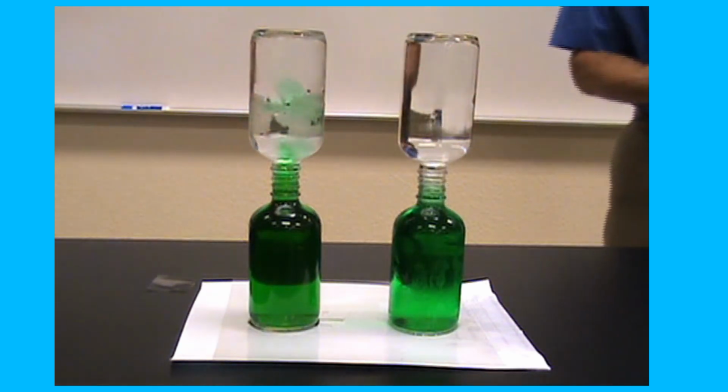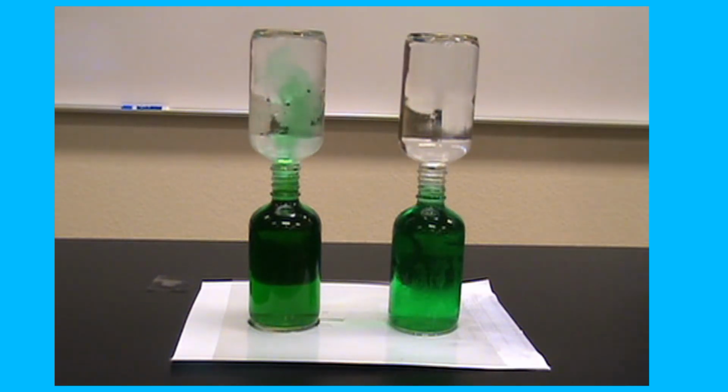Now, as we see that mixing take place, you will notice that it is convection, natural convection, that is responsible for this mixing. And the fact that hot fluids are more buoyant than cold fluids causes them to rise up, because as their temperature increases, they become more buoyant with a change in density.